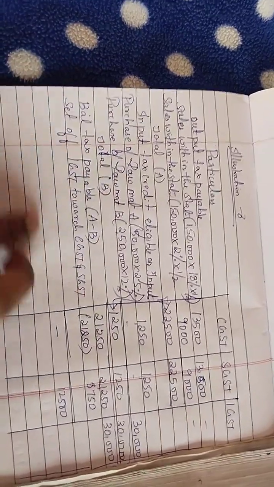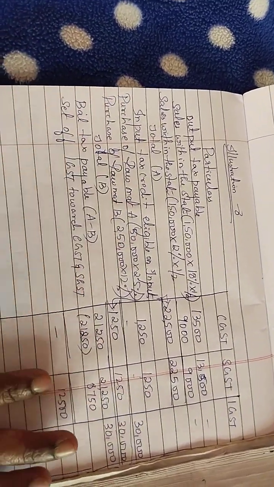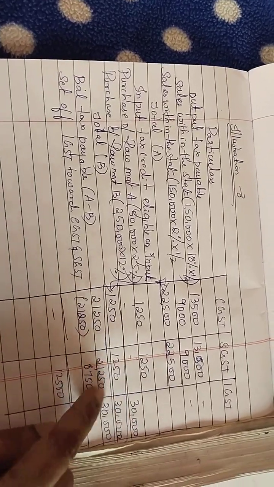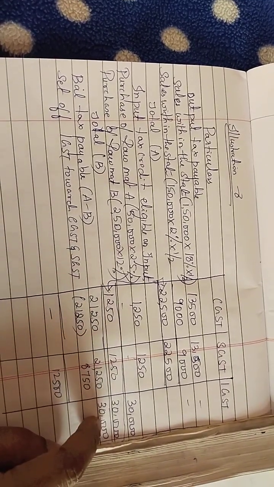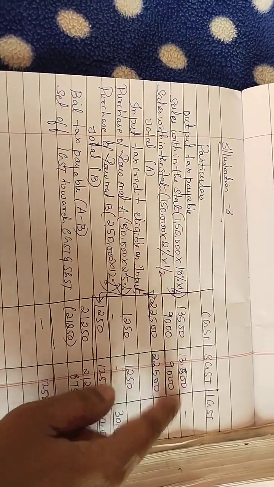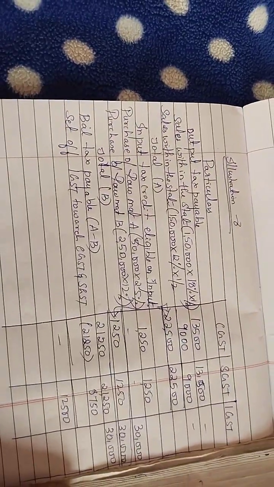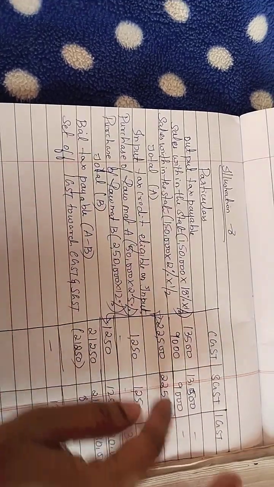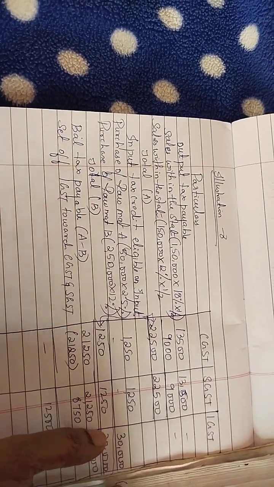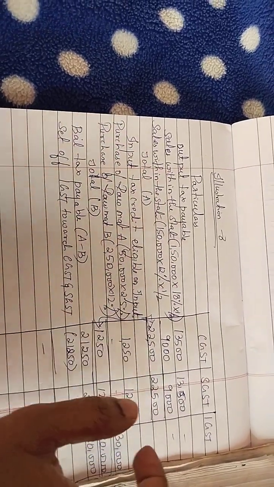Now let us see how to set off these input tax credits. You have an input tax credit of 30,000 available on IGST, but there is no output tax here to set off. So you take this into consideration in order to set off CGST and SGST.